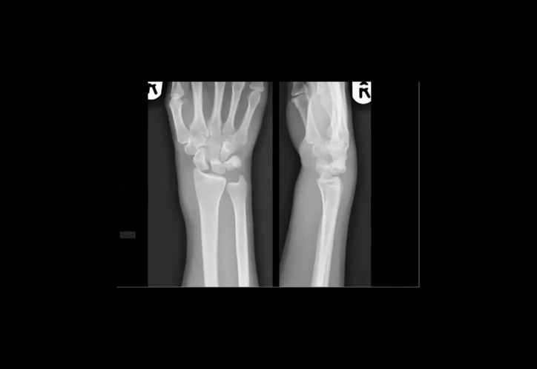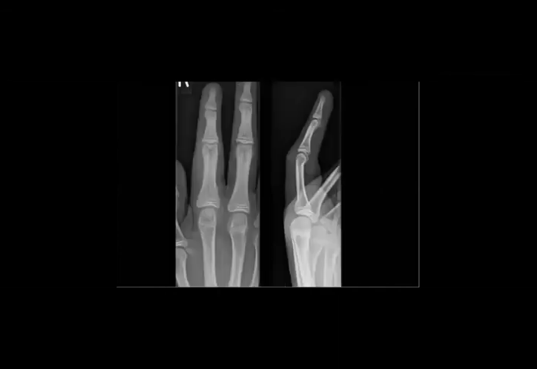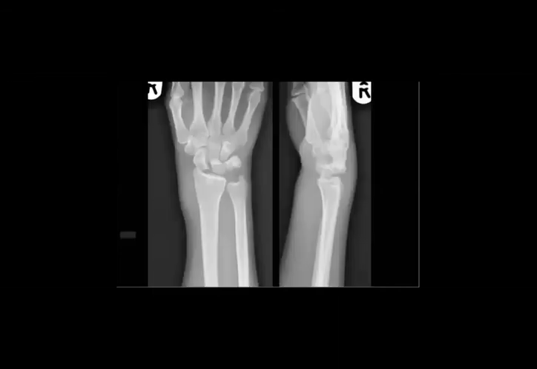But you can add something more. So perilunate dislocation, okay. But what happened with the scaphoid? So perilunate transscaphoid fracture dislocation. Perilunate transscaphoid fracture dislocation. Okay.